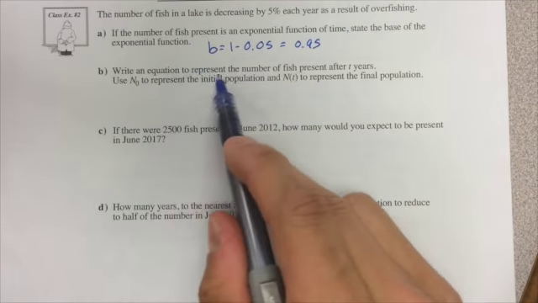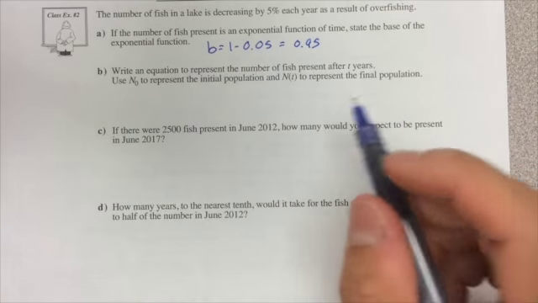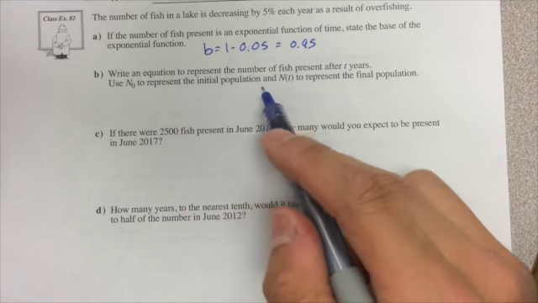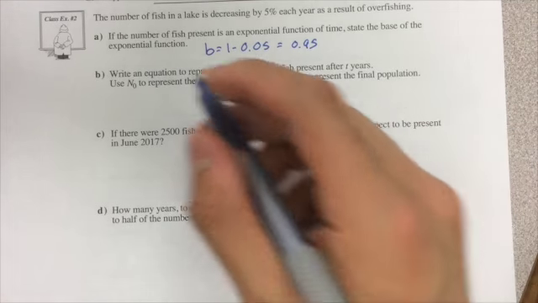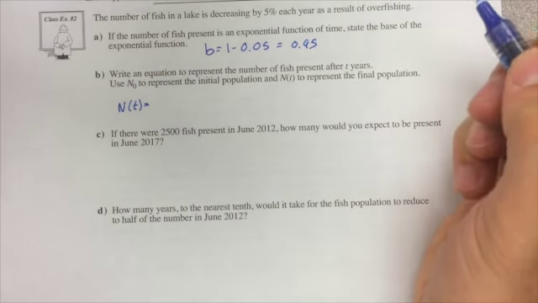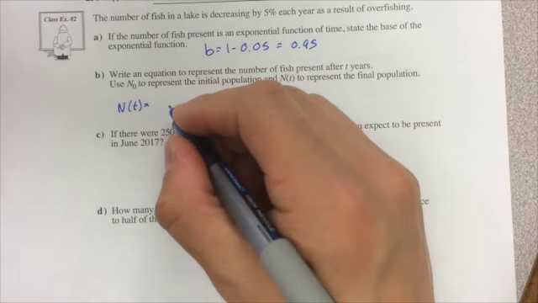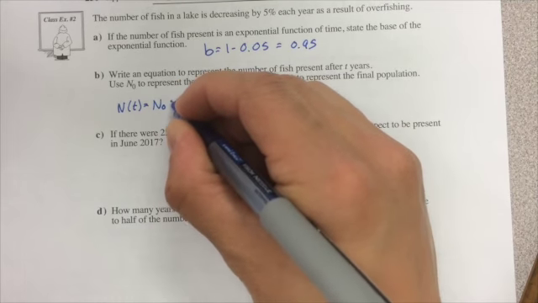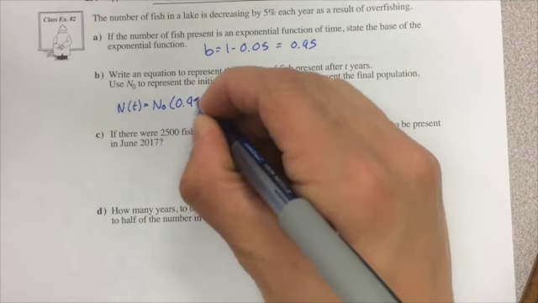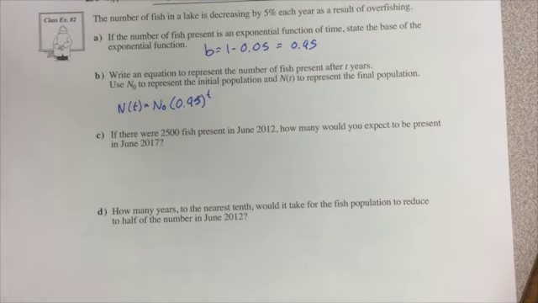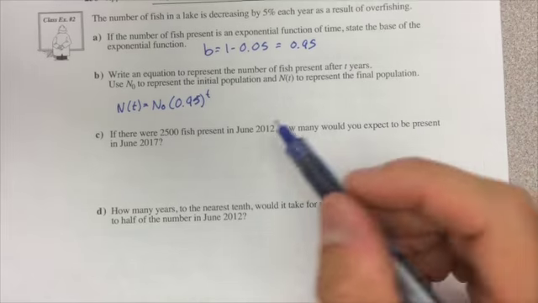Now we want to write an equation to represent the number of fish after t years. Use N naught to represent the initial population, and N of t to represent the final population. So I have N of t, this is a function of time, and I know I'm starting with N naught, that's my initial population, multiplied by my change in population as a percent, and as a function of time.